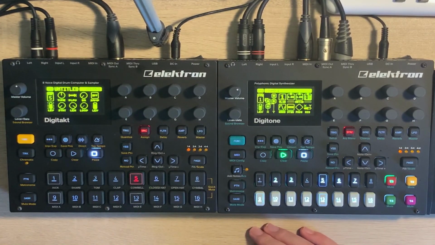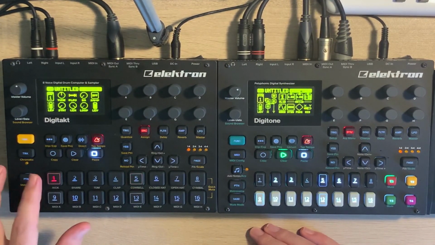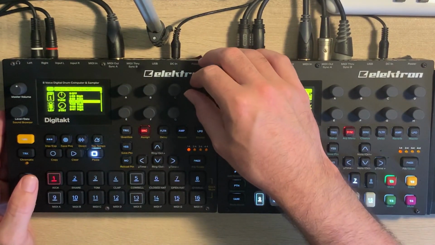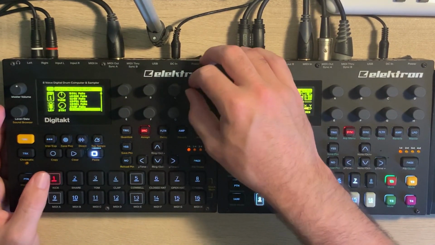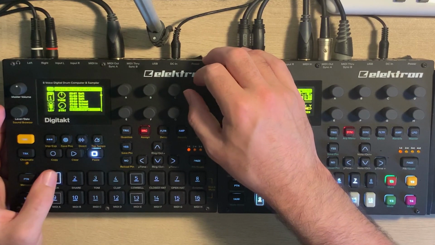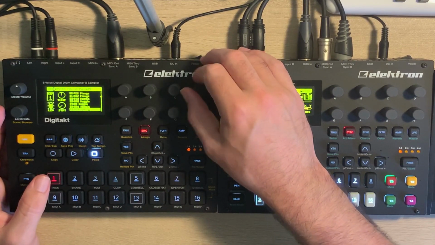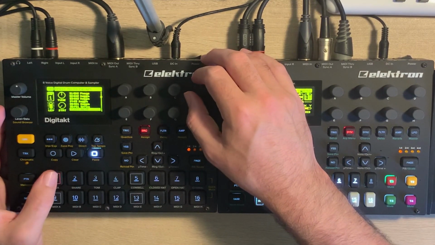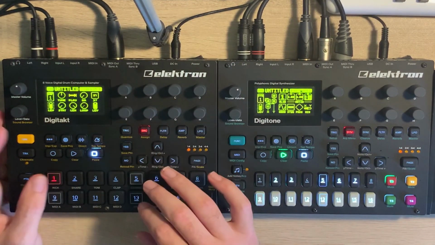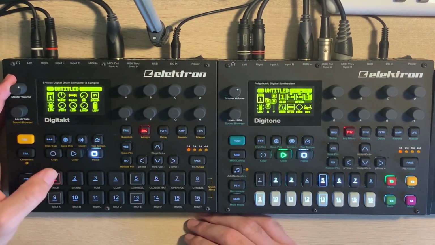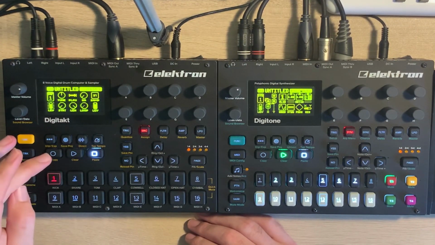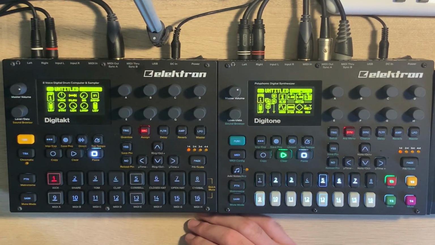Okay, so with that out of the way, let's start on the Digitakt with the kick drum, just to get us going. I know there's a nice one somewhere here. Okay, cool kick drum sound, basic pattern.